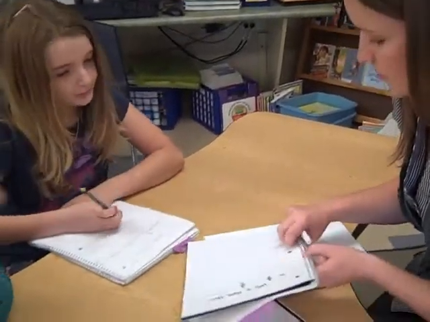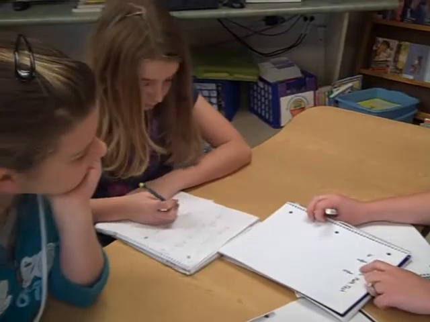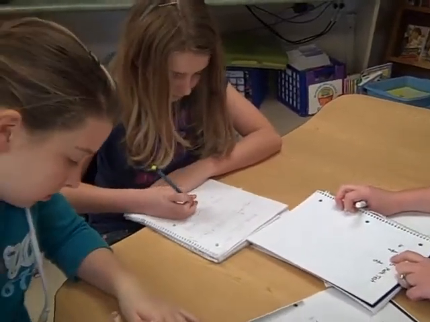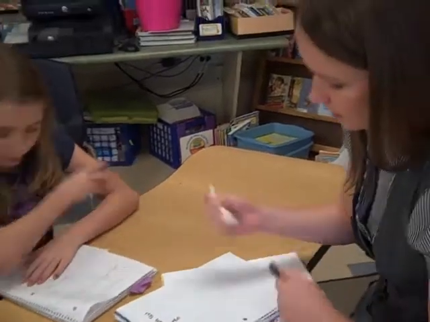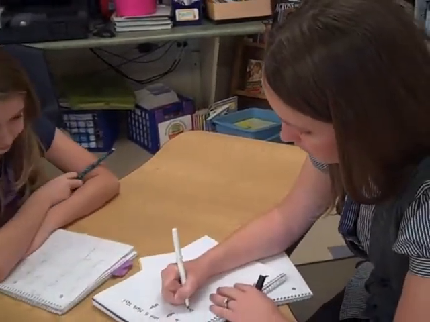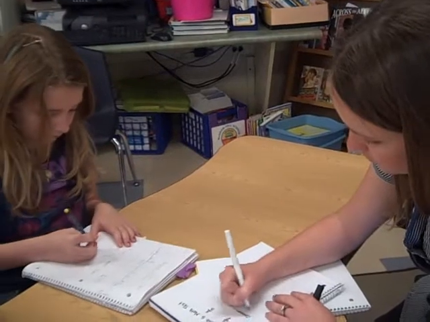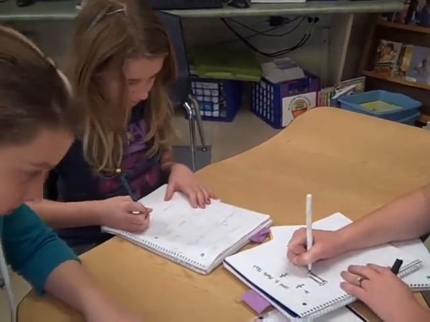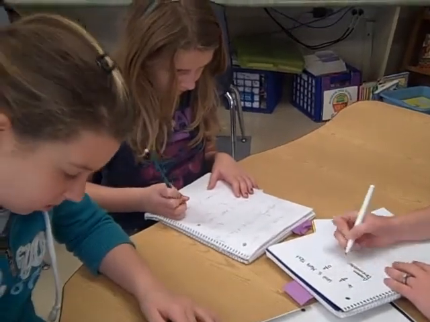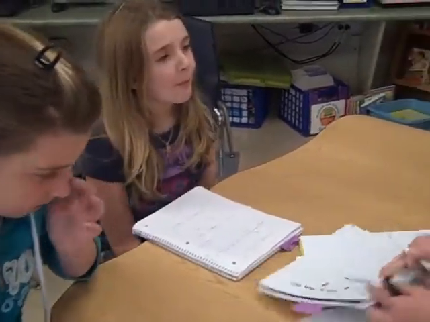Alright, we're going to try finding common denominators, so go ahead and put number 16 from the math test down. And let's write common denominator and explore that word a little bit further. What does common mean?